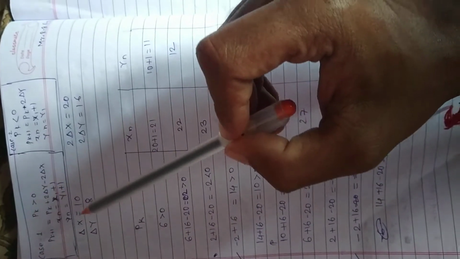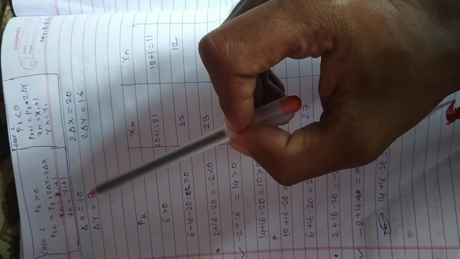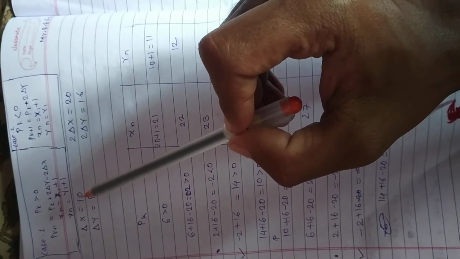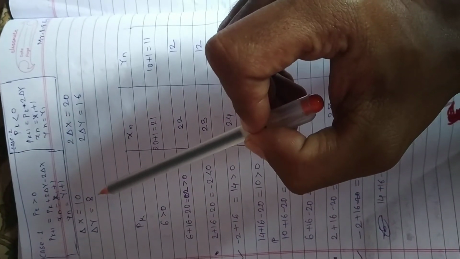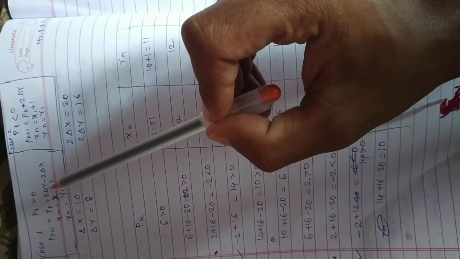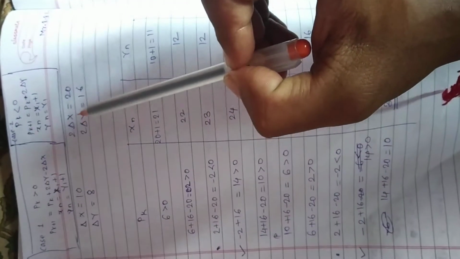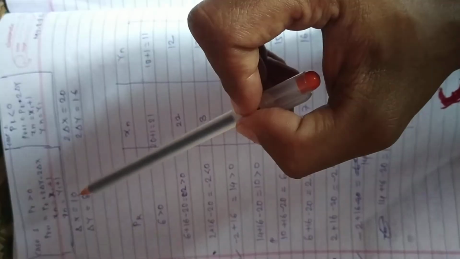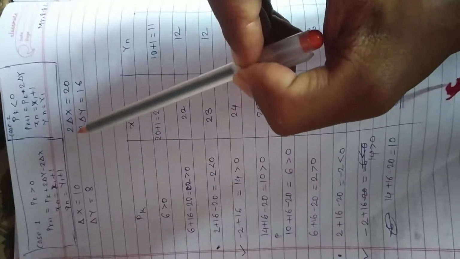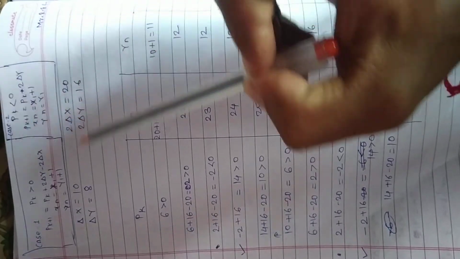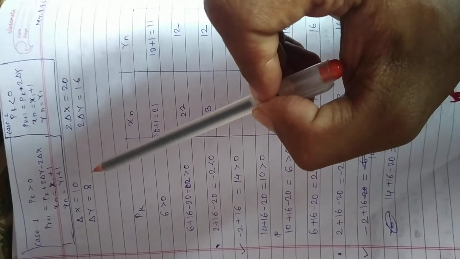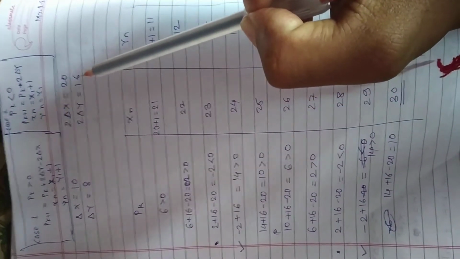Before that, we know delta x is equal to 10 and delta y is equal to 8. In this formula we are using 2 delta y and 2 delta x. Delta x is 10, so 2 delta x becomes 20. Delta y is 8, so 2 delta y becomes 16.